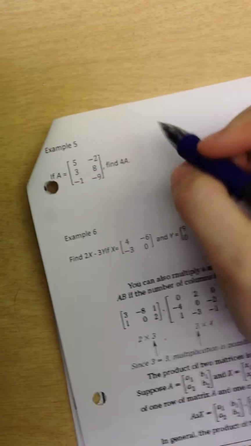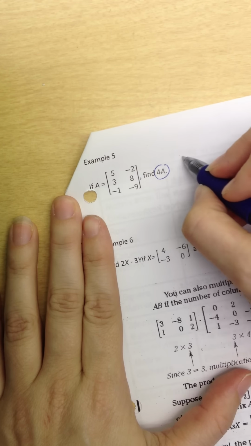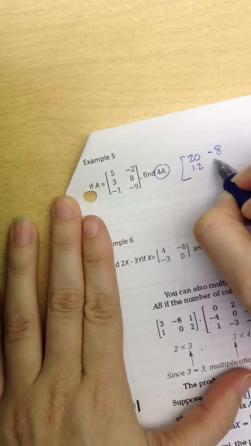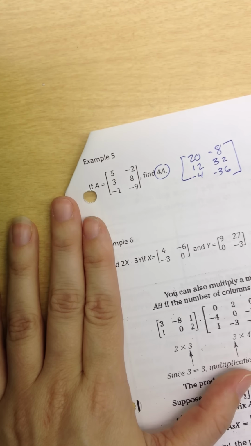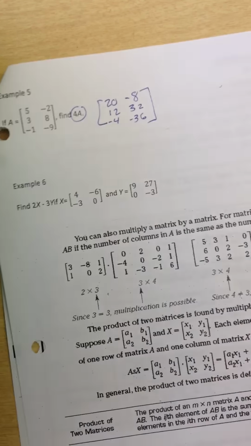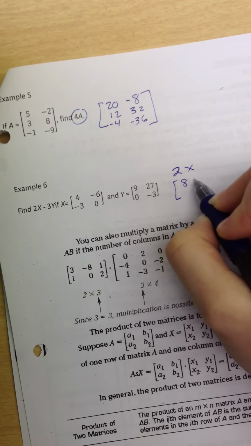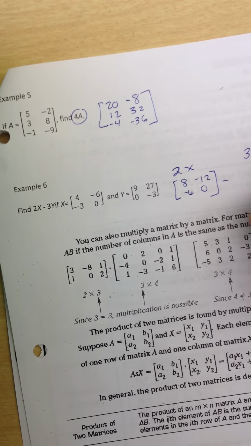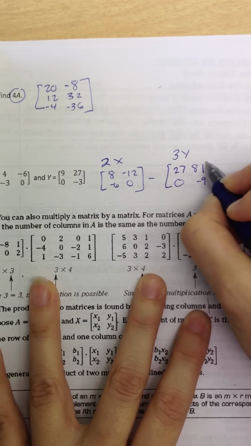Scalar multiplication. To do 4A, you multiply everything in matrix A by 4. So 20, negative 8, 12, 32, negative 4, negative 36, and voila, that's 4A. Combine things. 2X is going to be 8, negative 12, negative 6, and 0. 3Y is 27, 81, 0, negative 9.